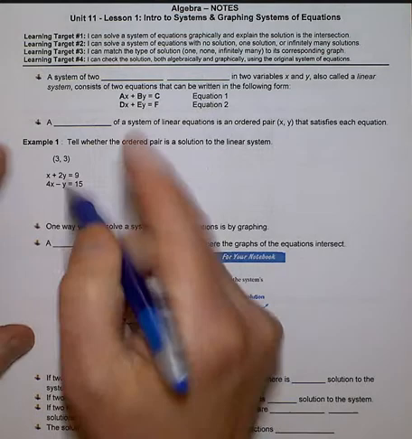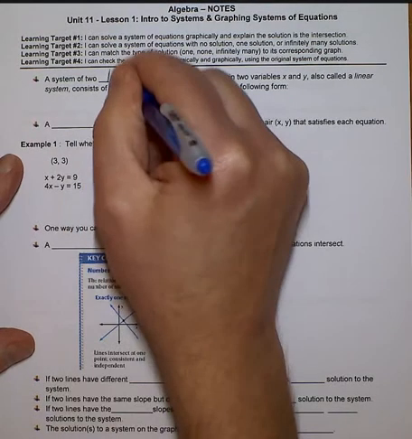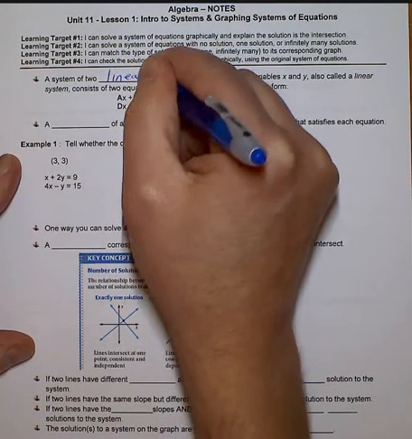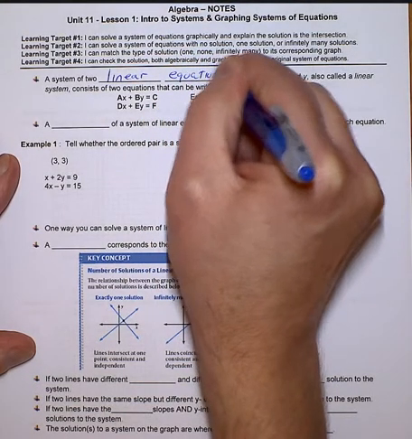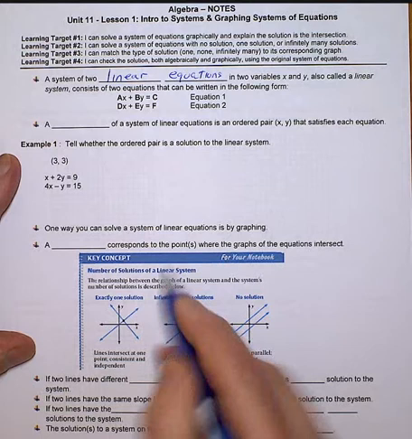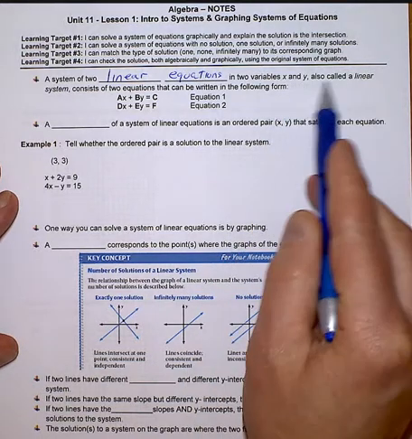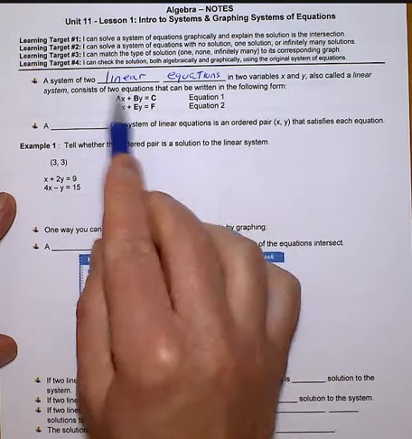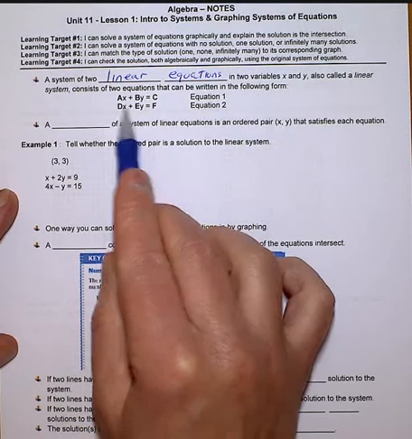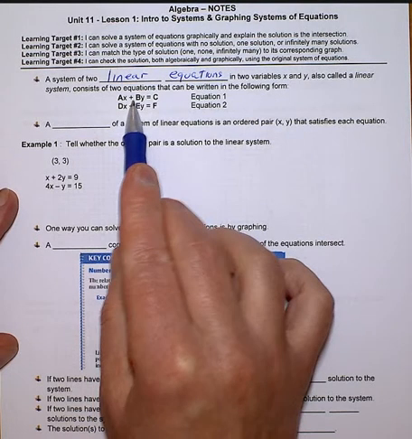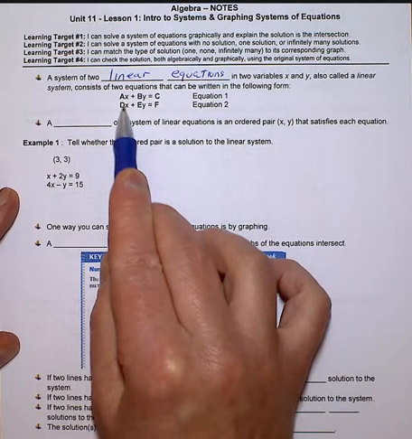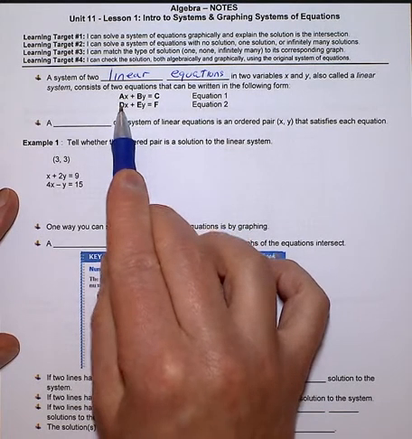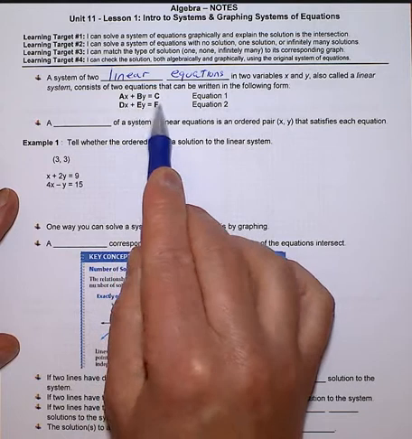So, a system of two linear equations, we're going back to linear equations, in two variables x and y, also called a linear system, consists of two equations that can be written in the following form. Remember our linear equation, ax plus by equals c. And if we had another equation, we just name the coefficients d, e, and f. So that's two different equations.